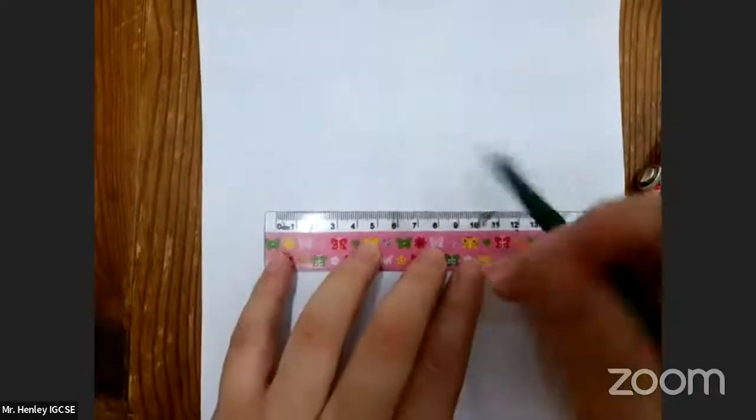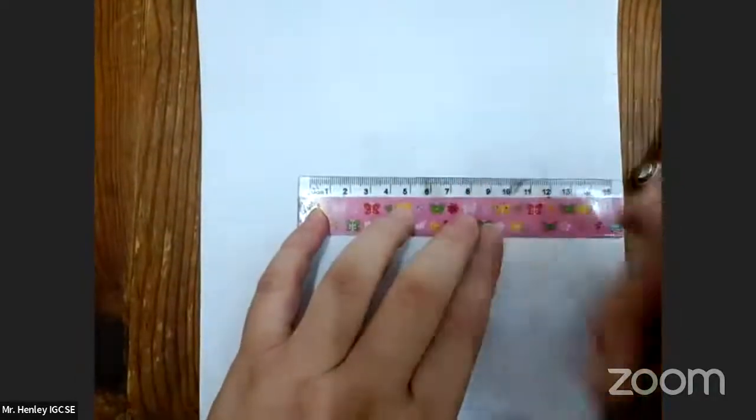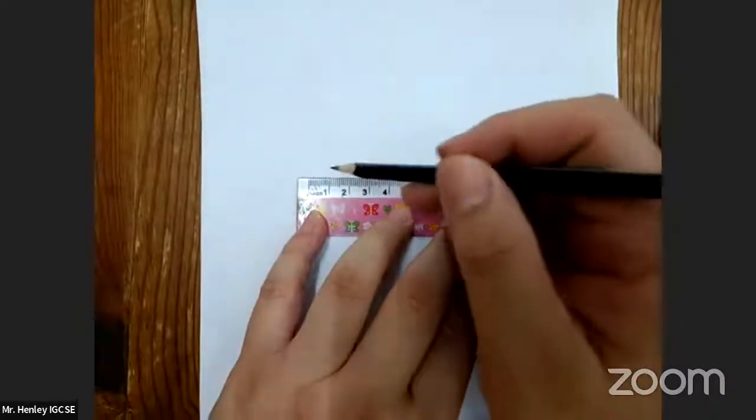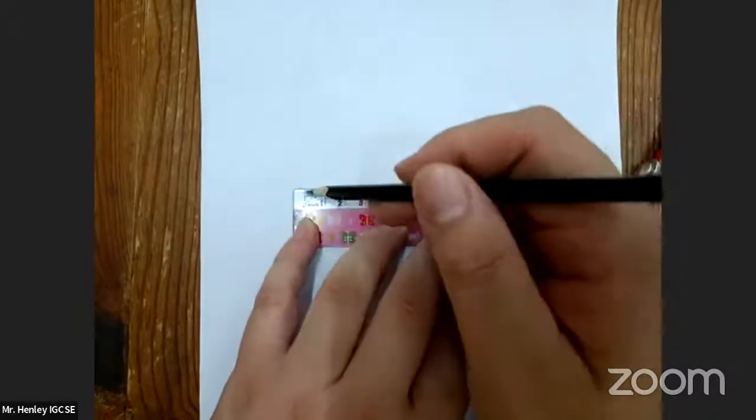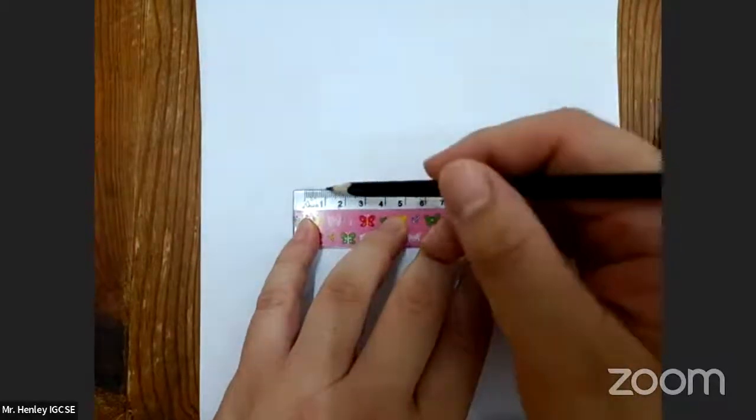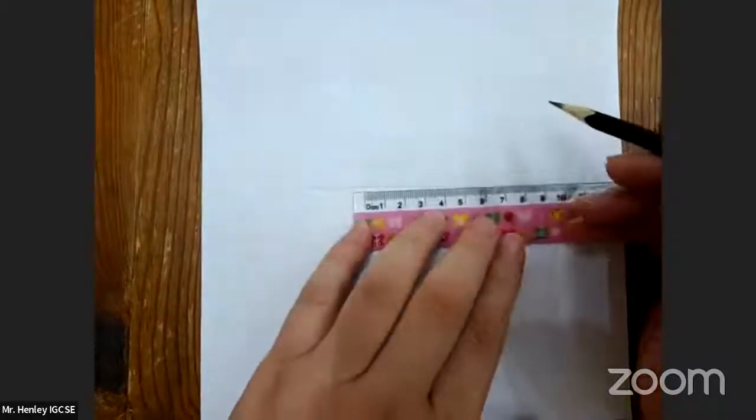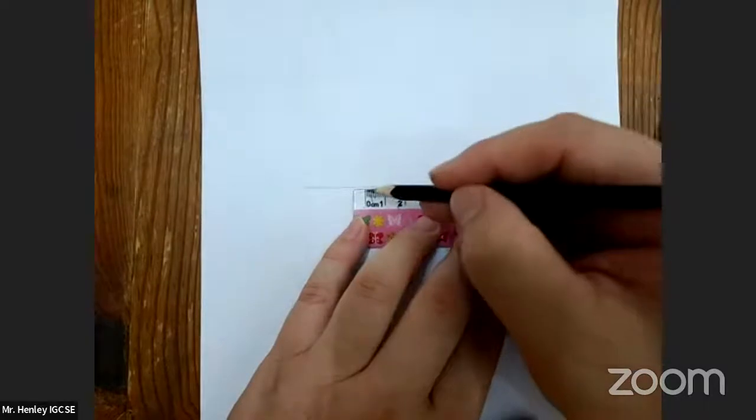So for me, actually I will draw a line first to get the shape of the equilateral of 6 cm. I will draw a long line sometimes, and then after that I will measure out 6 cm.